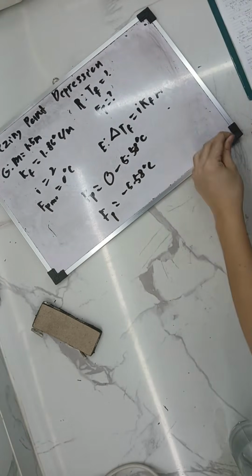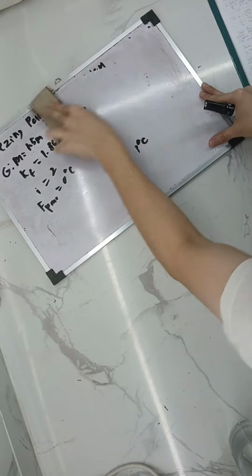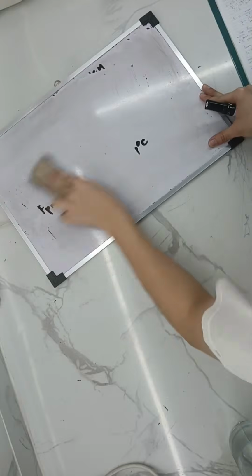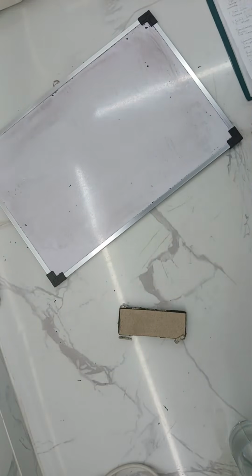So these two, freezing point and boiling point, go hand in hand, since, as you can tell, the formulas are quite identical. Since we're done with these two, we are officially halfway through the entire quarter. So there are only a few things left, but we're going to have a bit of a review.